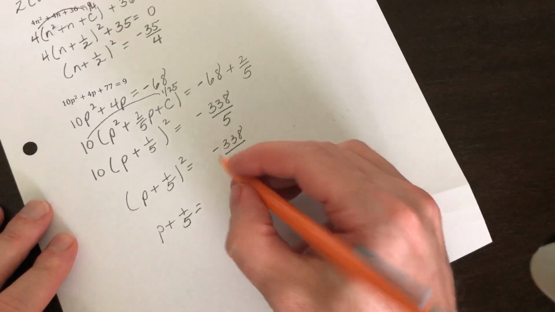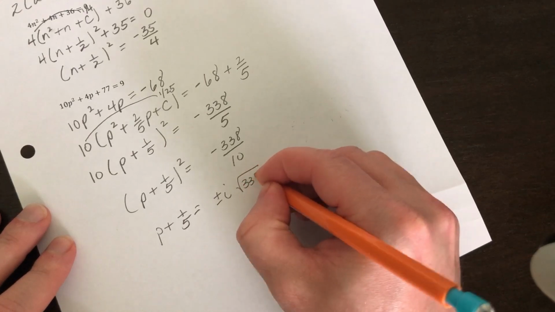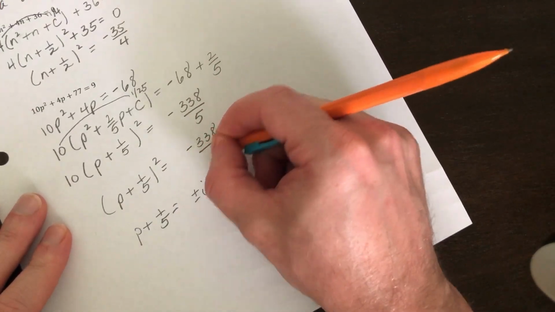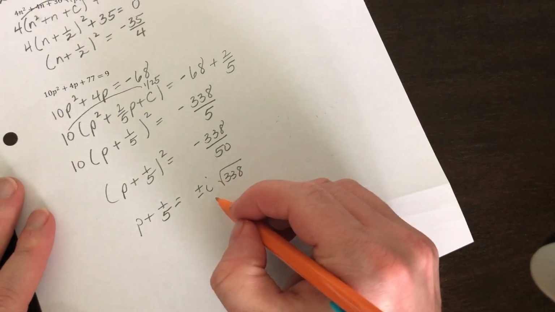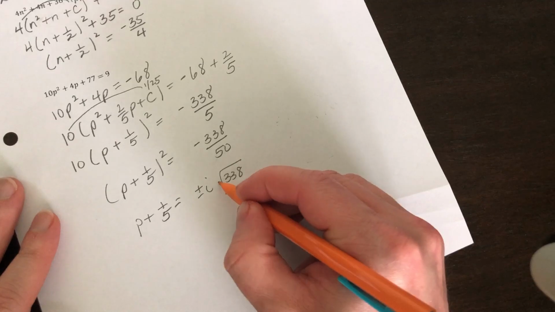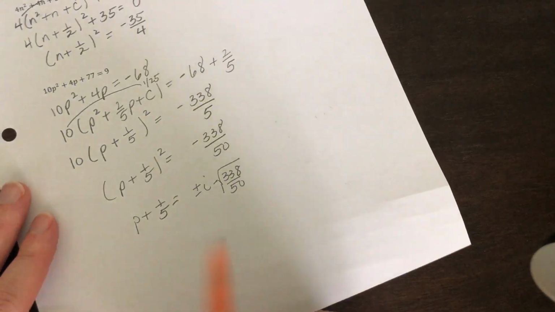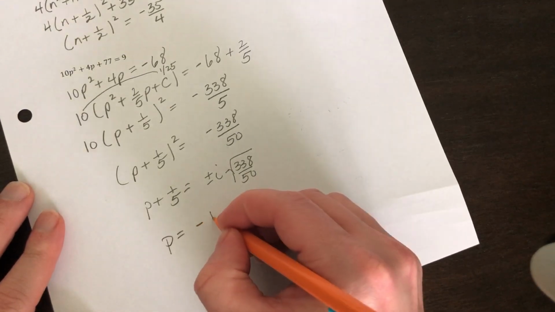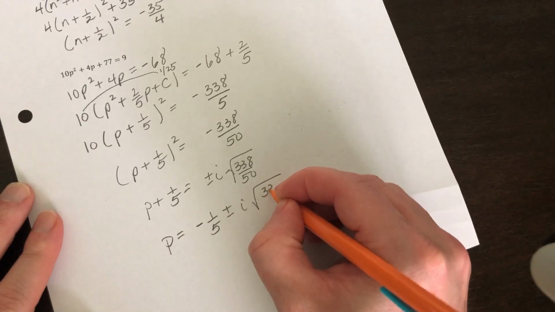Now, I'm taking a square root of a negative, so I'm going to have an i. This should have been 50. I'm not working very well this morning, guys. Sorry. Should have square root of 338 over 50 like that. And then we're just going to move this to the other side. So p is equal to negative 1/5 plus or minus i square root of 338 over 50.